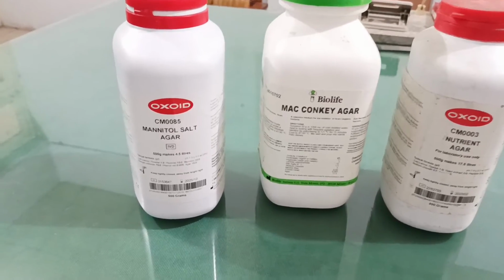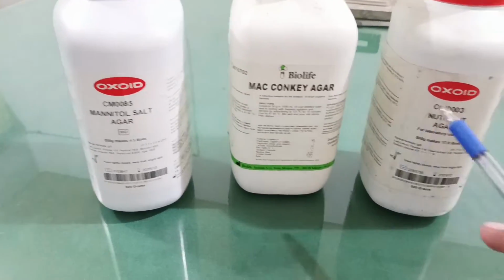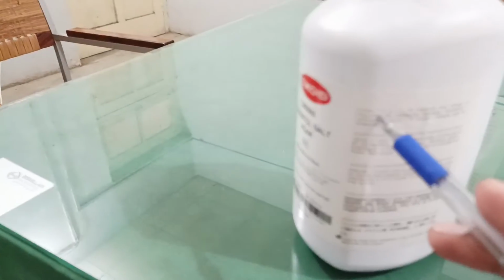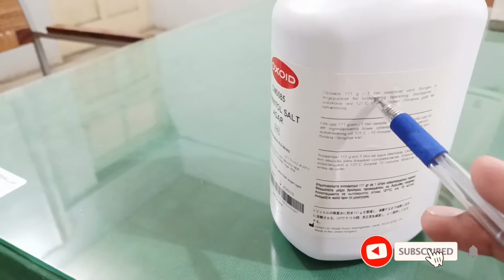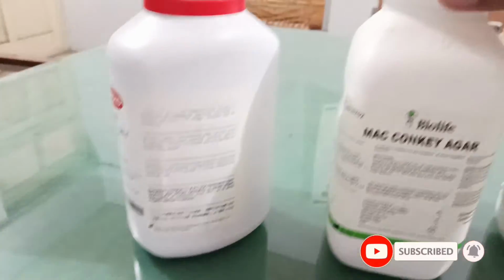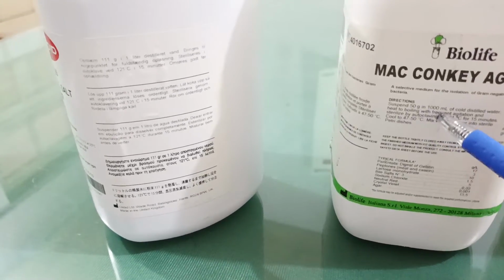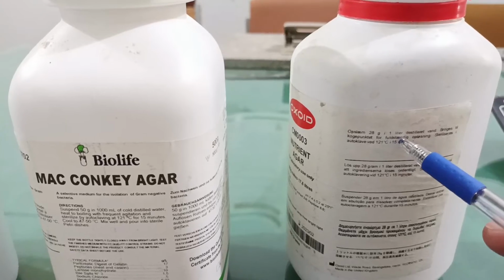The most commonly used media in the lab are mannitol salt agar, McConkey agar, and nutrient agar. You can see here that for mannitol salt agar, the composition is given in the description: 111 grams of MSA should be dissolved in 1 liter of distilled water. Similarly, McConkey agar needs 50 grams dissolved in 1000 ml of distilled water, and for nutrient agar, 28 grams is required to be dissolved in 1 liter of distilled water.